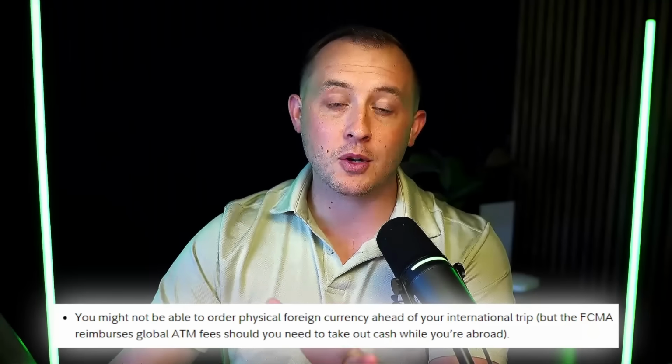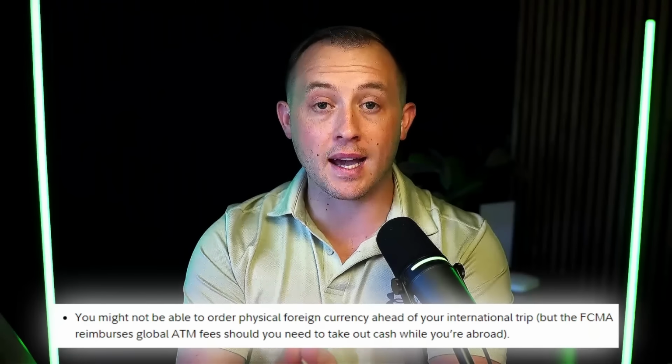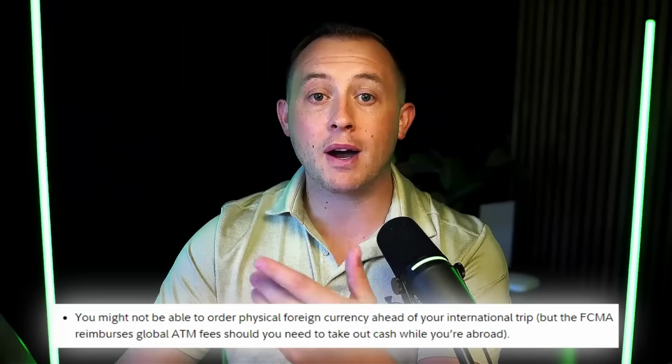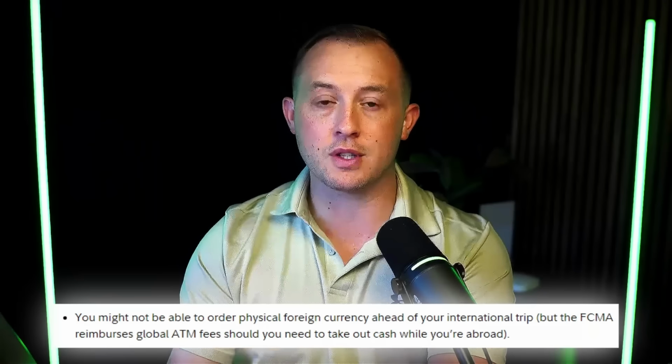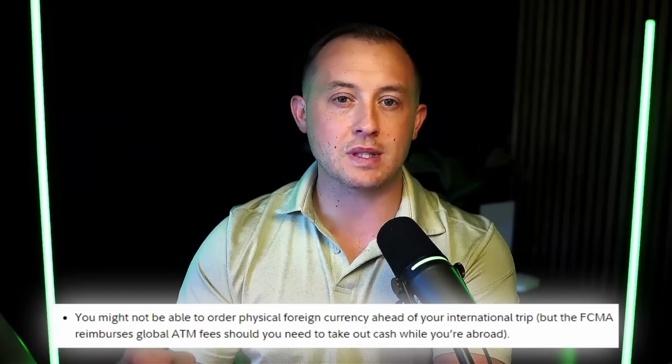Now, I'm not someone who uses cash constantly, but when you need cash, you need cash. And I don't know about you, but paying $4 or $5 just to access your own money is one of those little fees that drives me insane. So the ATM reimbursement feature is definitely a benefit for this account.